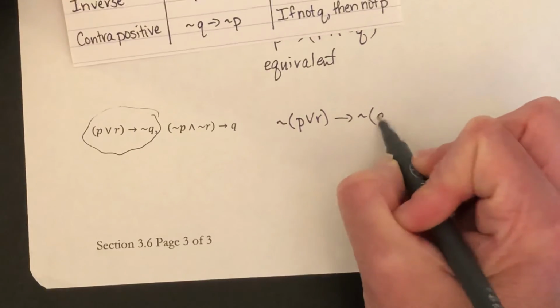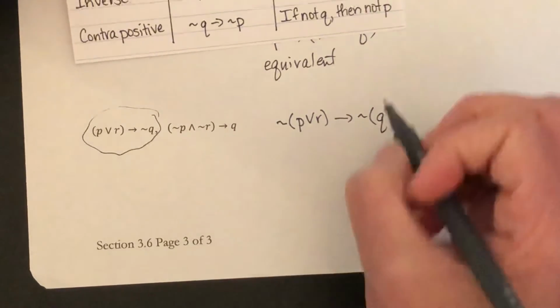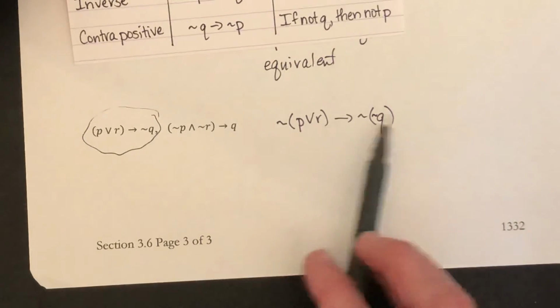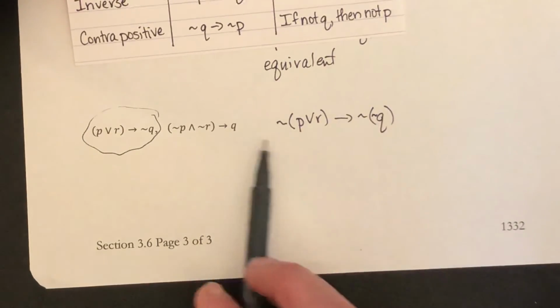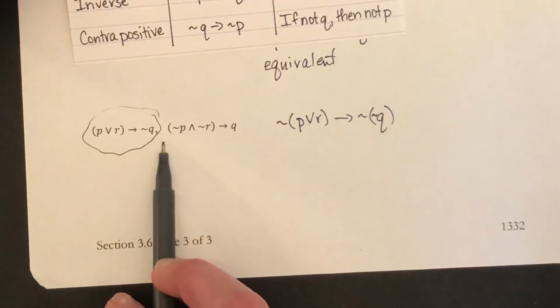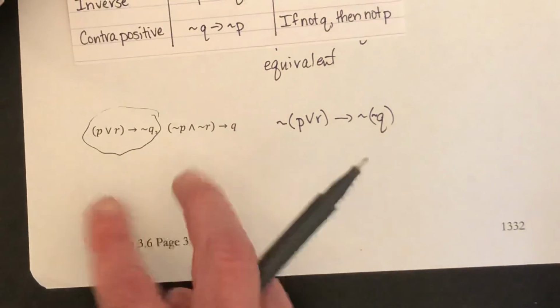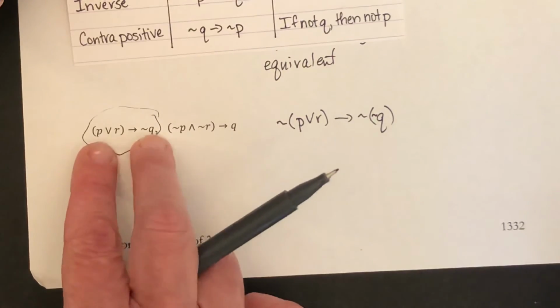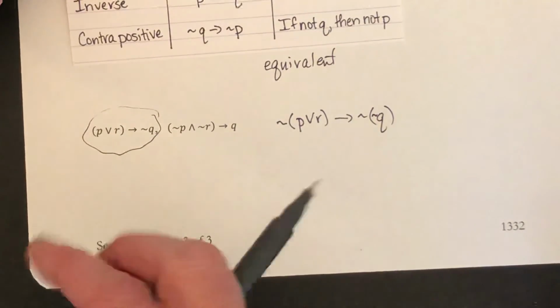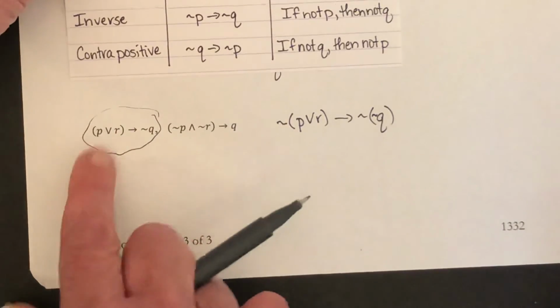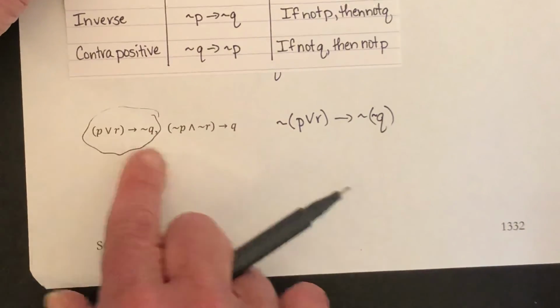But if I not both sides, there should be another not in there, then I'm going to get the Q here, and I'm going to get that here, but is it true? To do this, what did I do to this right here? I didn't even flip it around. So it's not contrapositive. I kept them in the same order. I just put a not on either one.